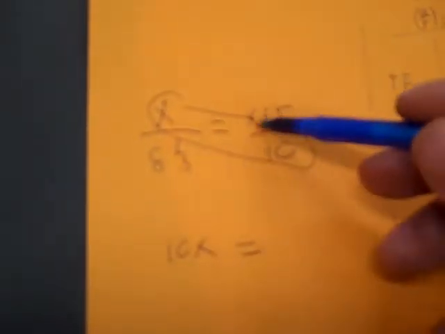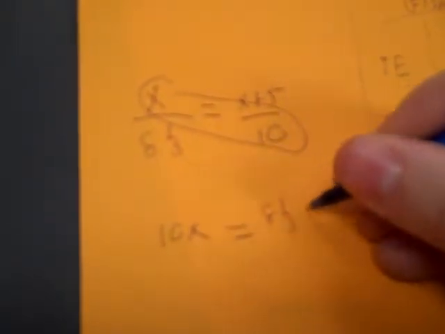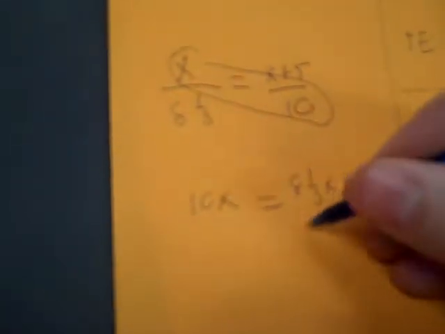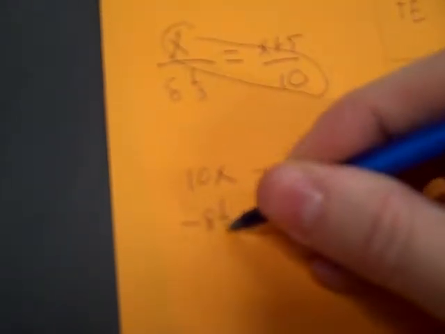And then we use our cross products. 10 times X is 10X. 8 1/3 times X is 8 1/3 X. Then 8 1/3 times 5 is 41 2/3. Okay, so let's subtract 8 1/3 X from each side. And that's 1 2/3 X.